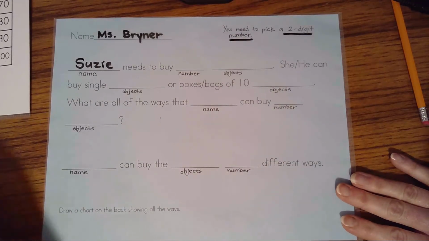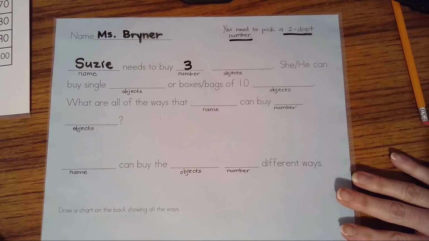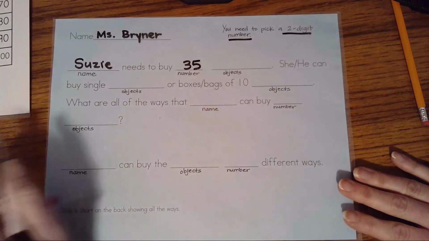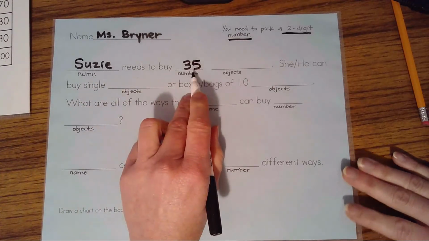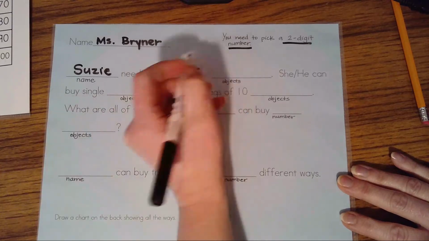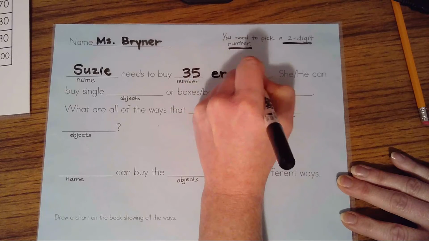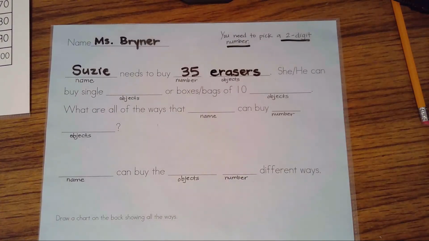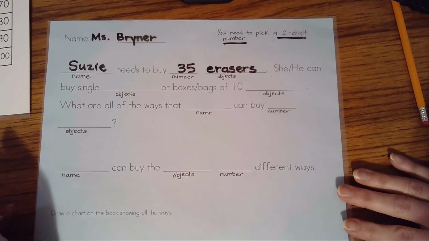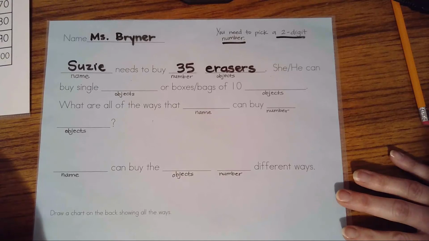Susie needs to buy, I'm going to put a number here, and it needs to be a 2-digit number. So can I put 3 here? Is that a 2-digit number? No, it's not. But 35 is, so I'm going to use 35. Susie needs to buy 35 erasers. You can use any type of item you want. You could use candies, you could use Skittles, you could use objects, bouncy balls, anything you want. Okay, Susie needs to buy 35 erasers.